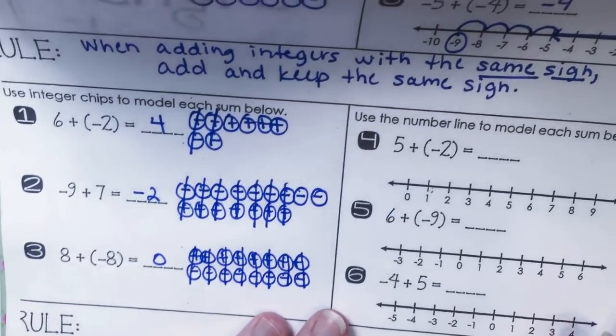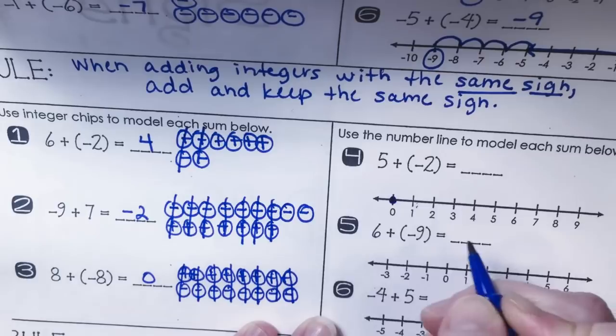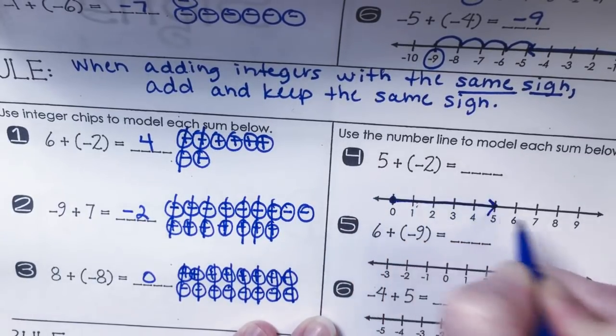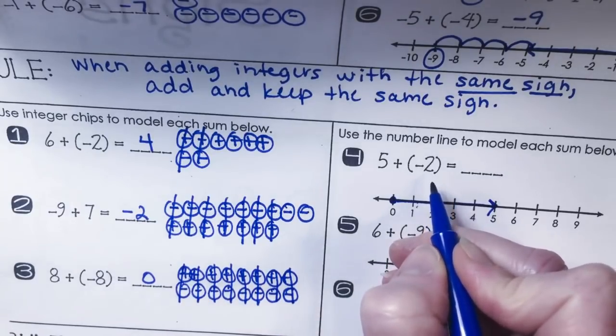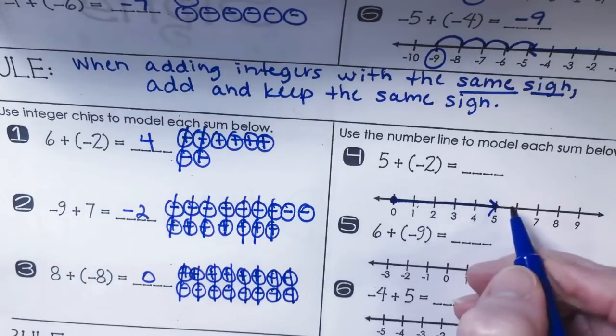All right, well, you can also model positive and negative numbers with the number line. So here I'm going to start from 0. It's a +5. So I want to go to the right until I get to +5. And this time I'm adding a -2. So because I'm adding a negative number, I want to go to the left 2 spaces.